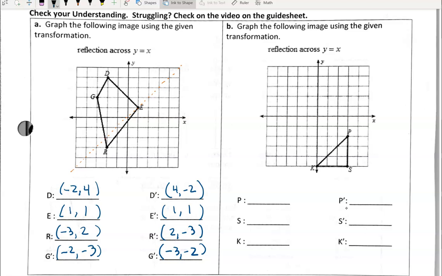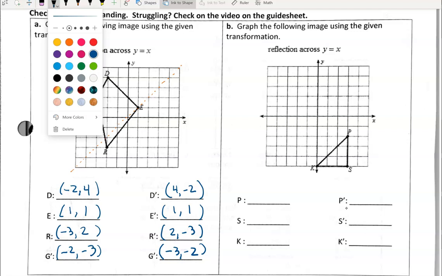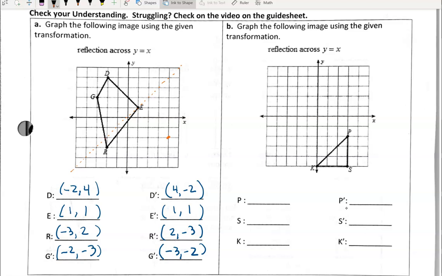So let's go ahead and graph these. I'm going to pick a different color here. Let's pick orange. Okay, so D prime is 4, -2. So that's D prime. And make sure you always, always, always label your new figures, your images. E is the same place as E prime, so we'll just put E prime over here. R is 2, -3, R prime.